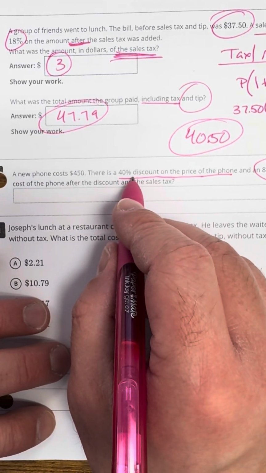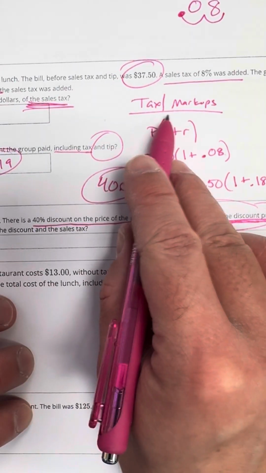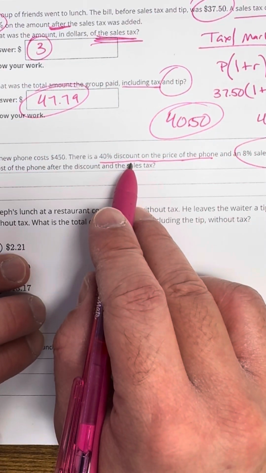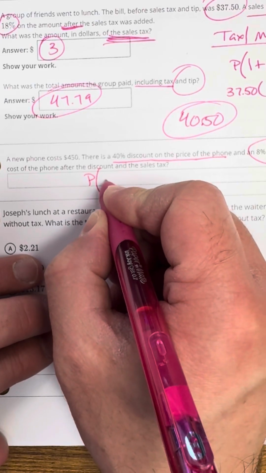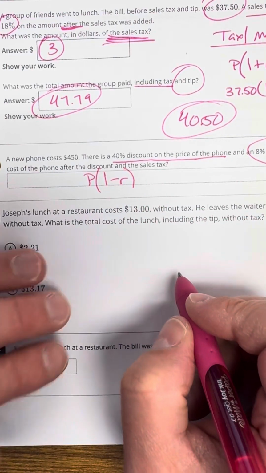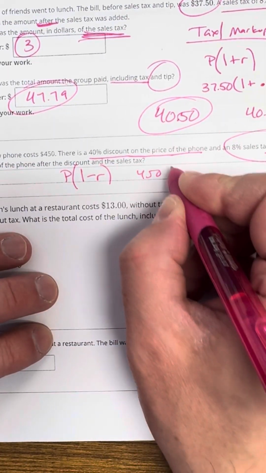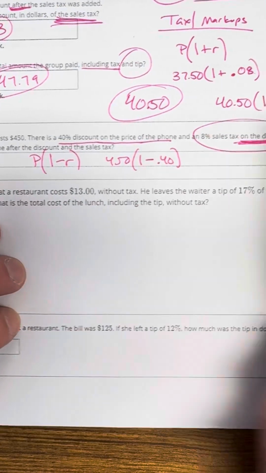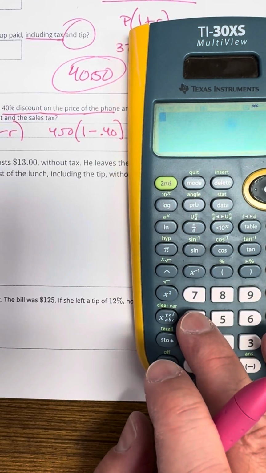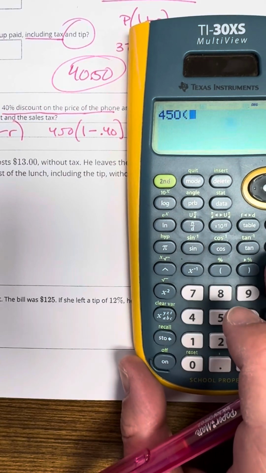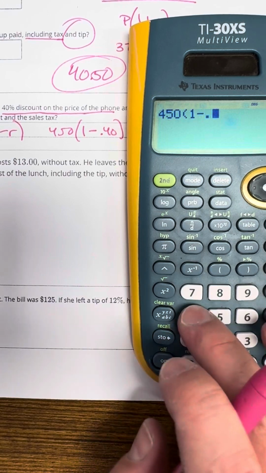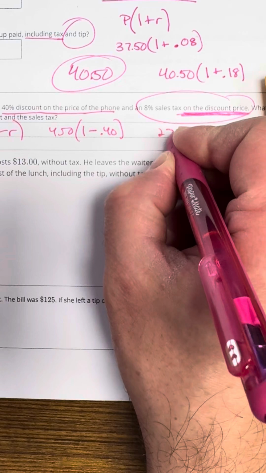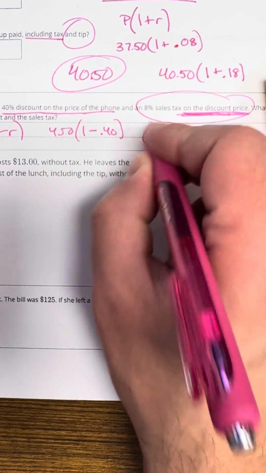So the discount formula is not exactly the same as the tax or markups, because tax and markups is a plus. Discount is going to be a minus. So that formula is P times the quantity of 1 minus R. So let's do that. 450 is P. 1 minus the 40% discount, which is 0.40. Got to do that first in the calculator, guys. So we're going to do 450 times 1 minus 0.4, which is $270. All right, so the $270 is the cost of the phone after the discount.